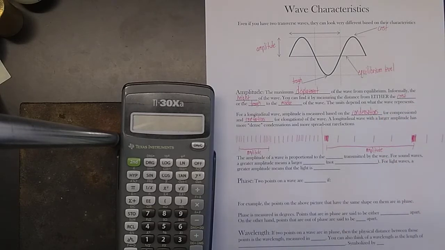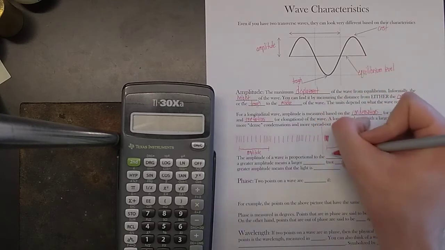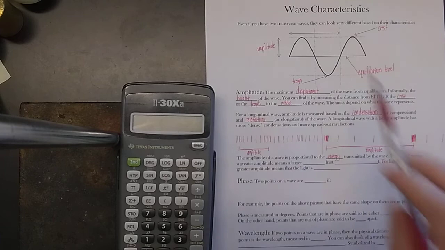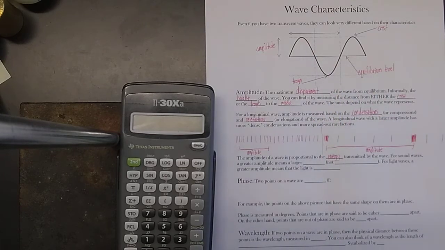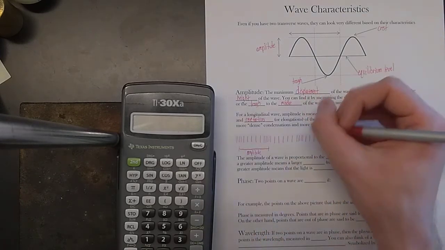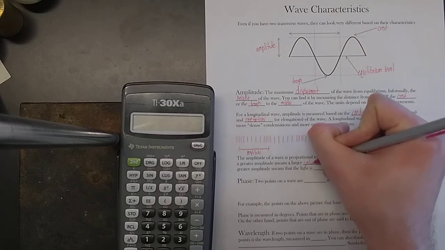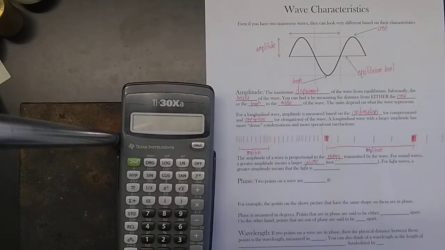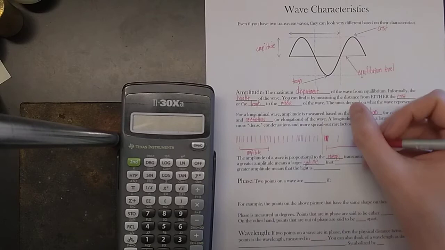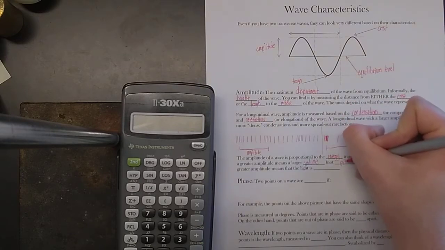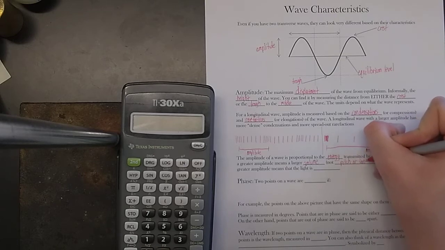Now, in most cases, the amplitude of a wave is proportional to the energy that wave carries, okay? Greater amplitude, more energy. So, for example, for sound waves, a greater amplitude, basically more spread out compressions and rarefactions, means a larger volume. Don't get it confused with pitch or tone, how high the pitch is, the frequency. Bigger amplitude means more volume, more energy in it.